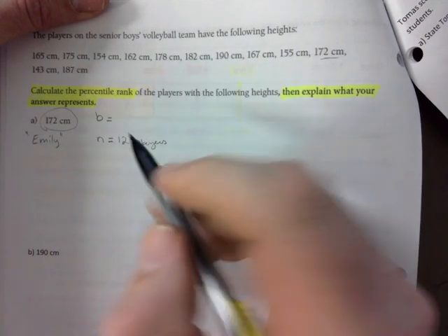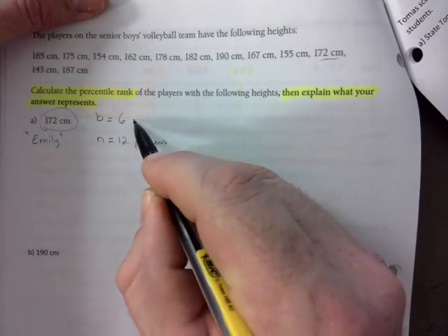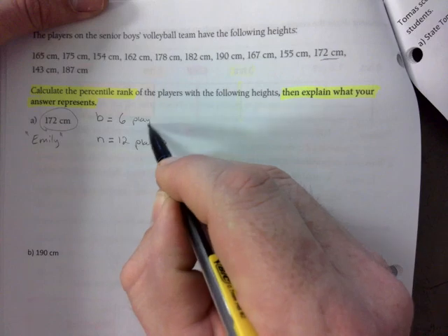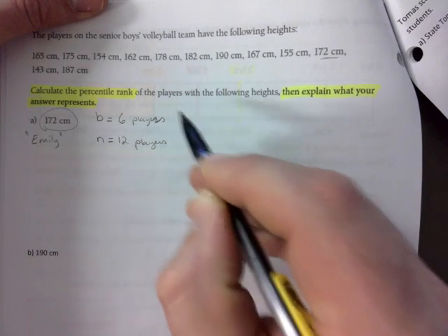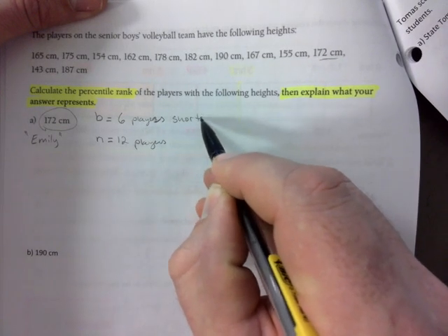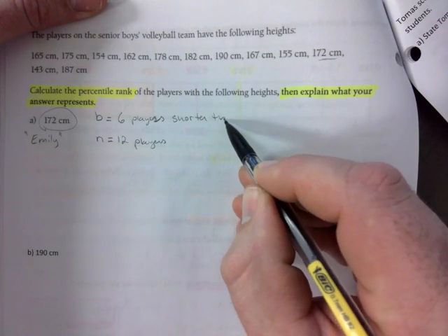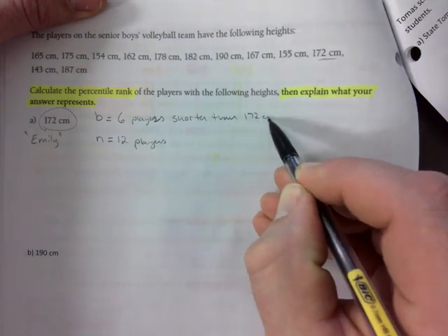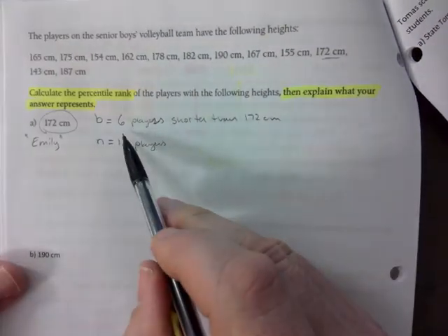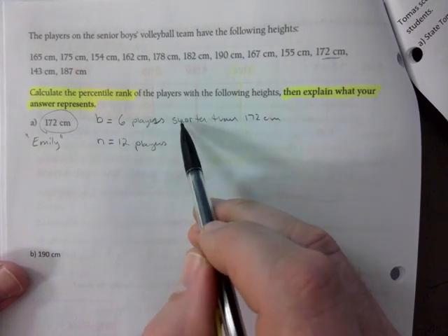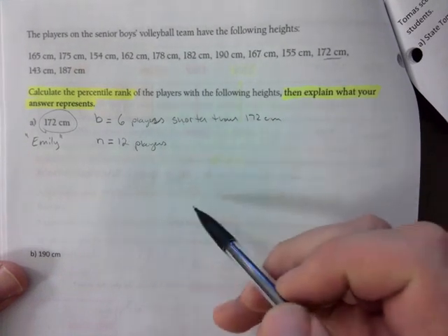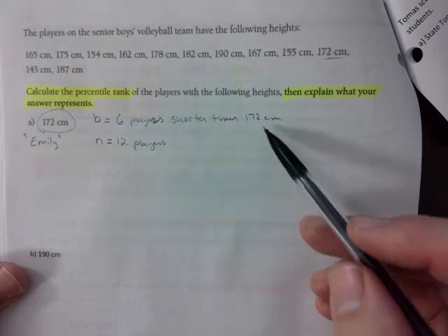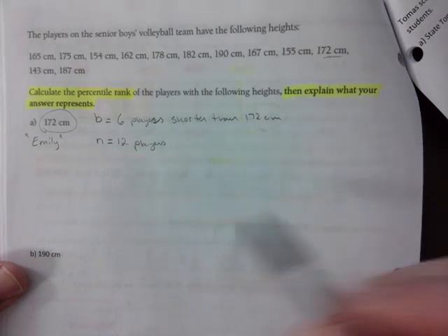Did you count 6? Yeah. 6 players shorter. That's what that B stands for. 6 players that are shorter than 172, that are below the value you're interested in.